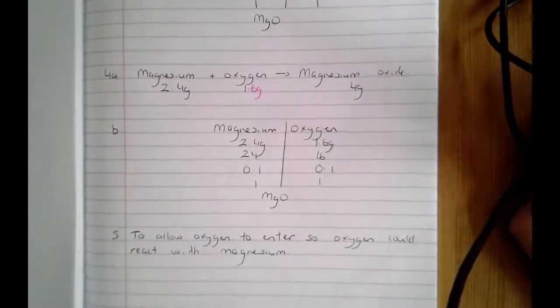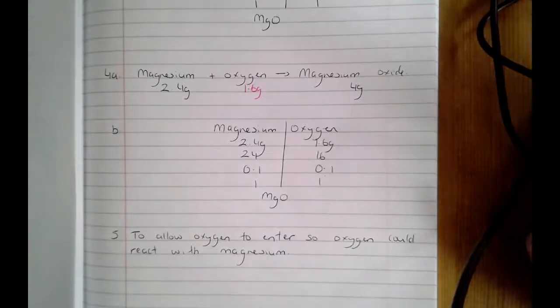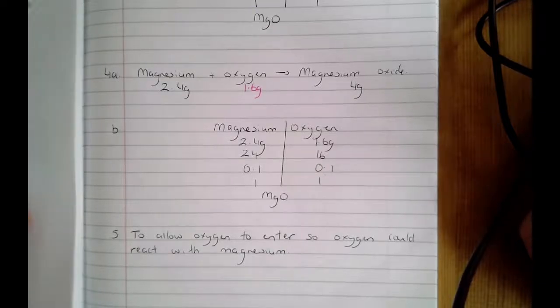Why do you need to lift the lid? To allow oxygen to enter so that the oxygen can react with the magnesium. But you do keep the lid on so that you can control the reaction.